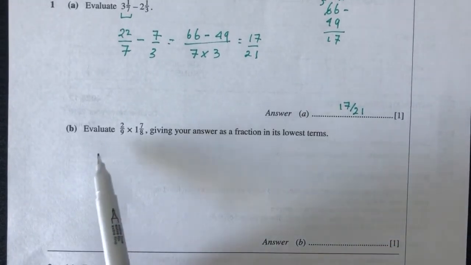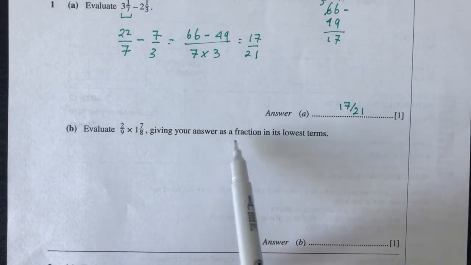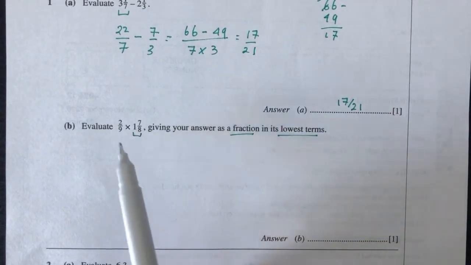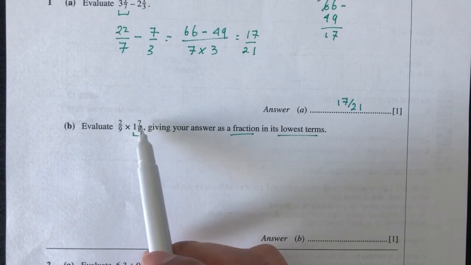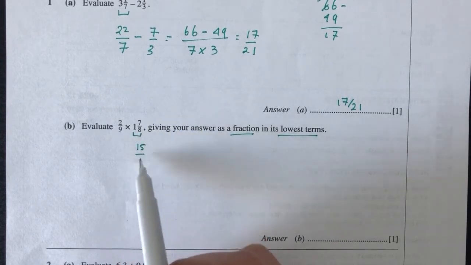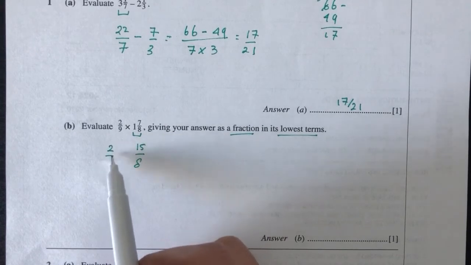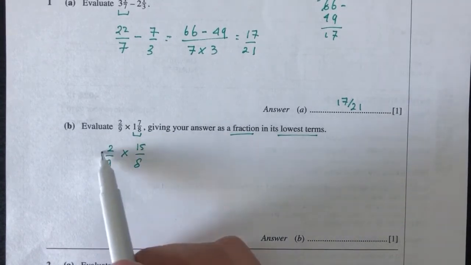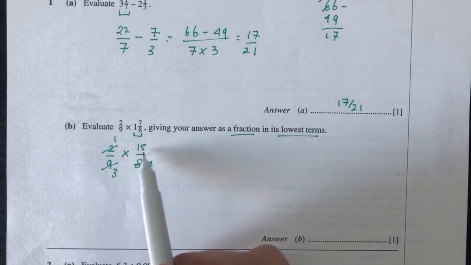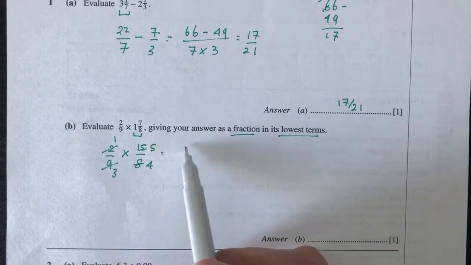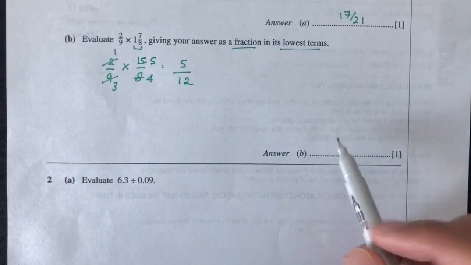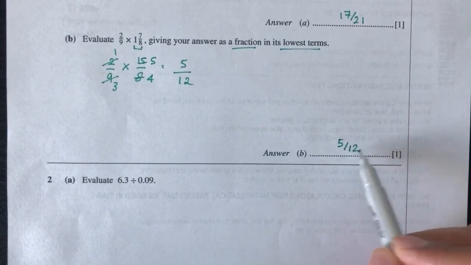Part B, evaluate this, giving your answer as a fraction in its lowest terms. Same thing here, we have to first expand this. 1 times 8 is 8 plus 7 is 15 over 8. So here we have 2 over 9 times 15 over 8. We cancel, divide by 3, and we have 1 and 5. So 1 times 5 is 5, divided by 12. So your answer here will be 5 over 12.